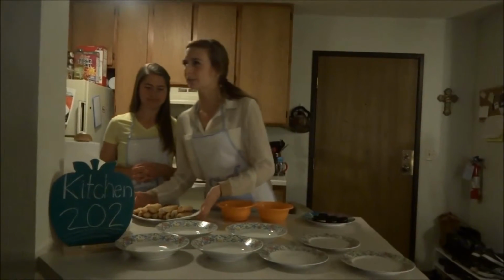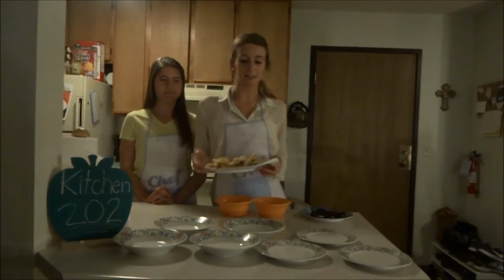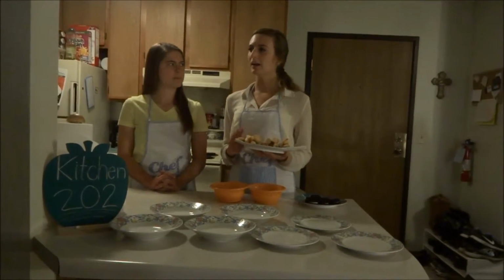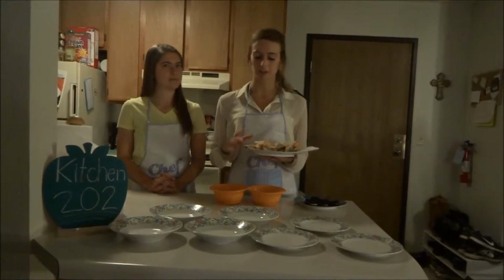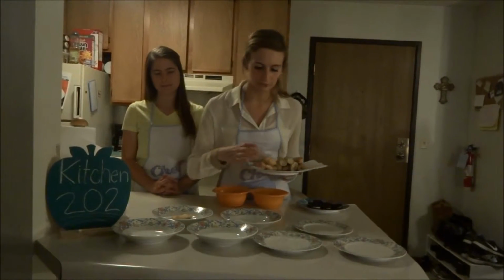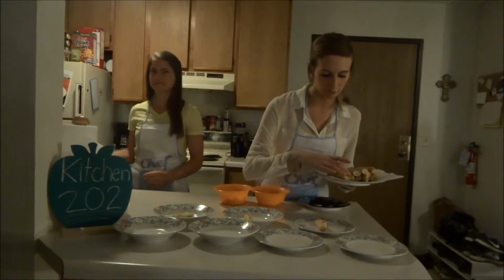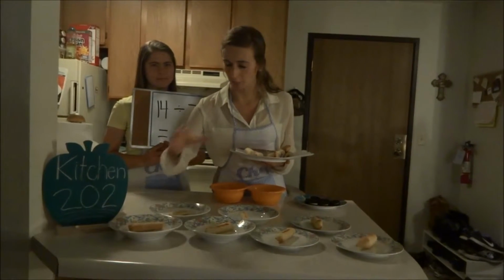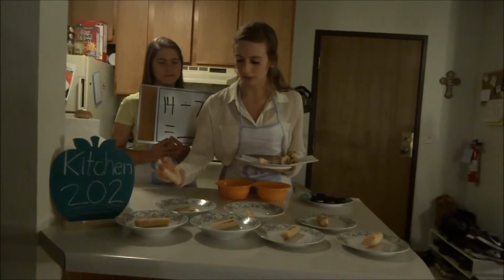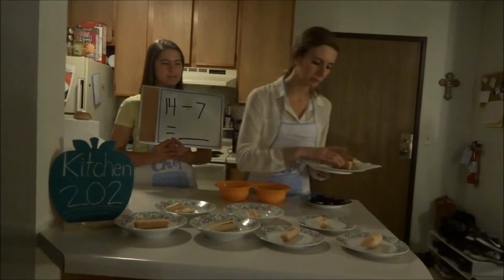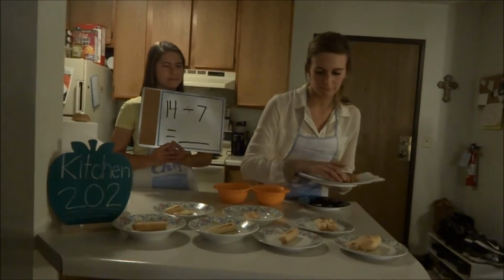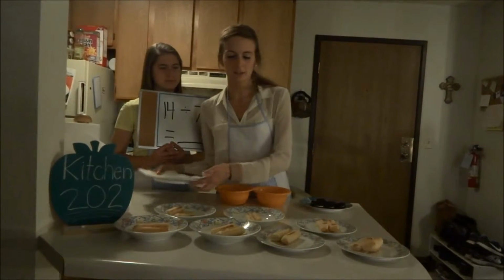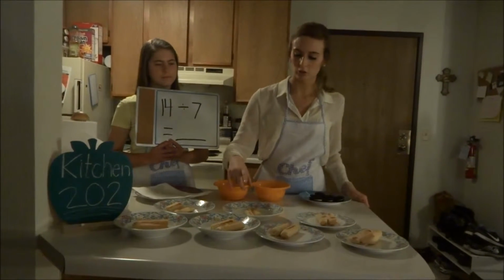Alright, so for equal groups, we have 14 breadsticks, and we have 7 people. So we've laid out 7 plates, one for each person, and we're going to find out how much each person will get. So we're going to start with 1 for each person. It's 1, 2, 3 people, 4 people, 5, 6, 7 people. Each have 1 breadstick right now. Let's start a second breadstick. So 1, 2, 3, 4, 5, 6, 7 people, and it looks like each person received 2 breadsticks.